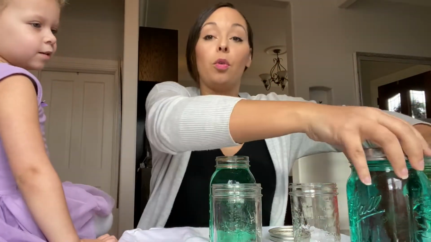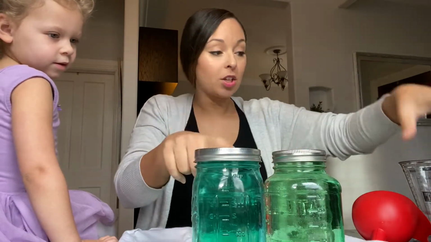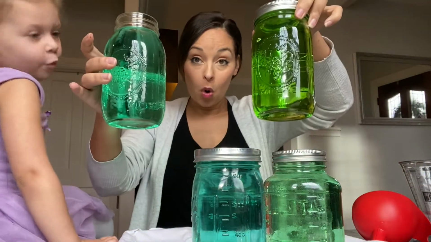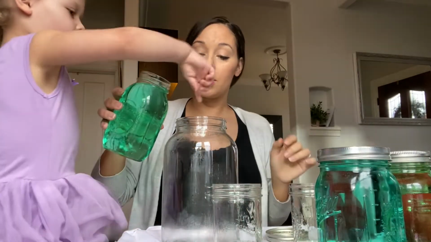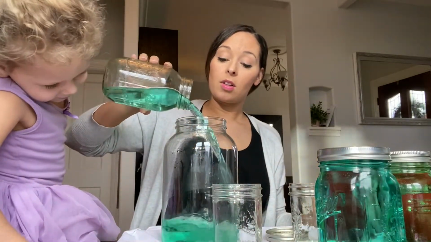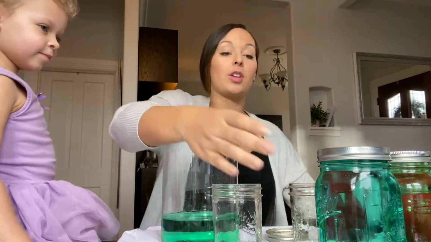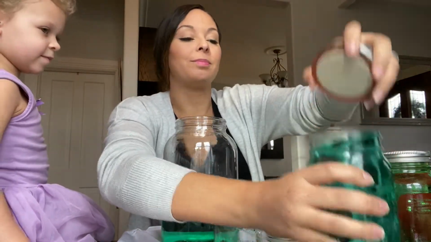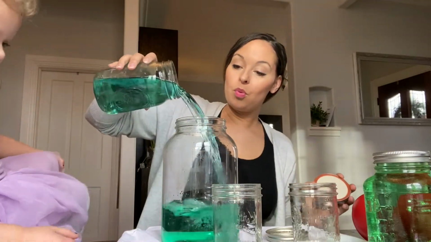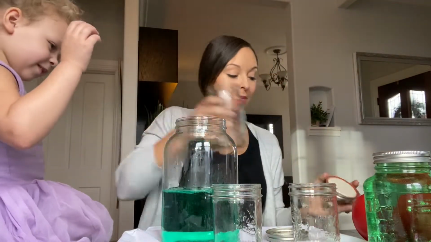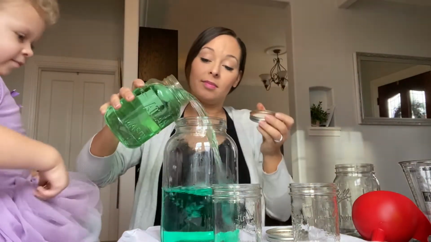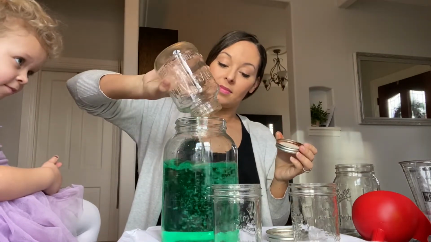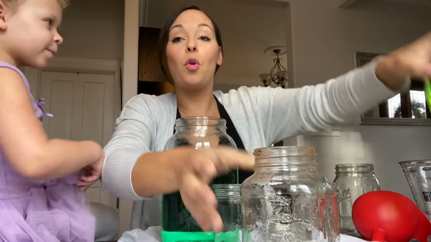And 4 quarts, 1, 2, 3, 4, equals a gallon. So we're going to put all of them in there. All into here. 4 quarts equals 1 gallon. Ooh, that's gonna be cute. It's gonna go all the way to the top. That's 2. 3. And 4.